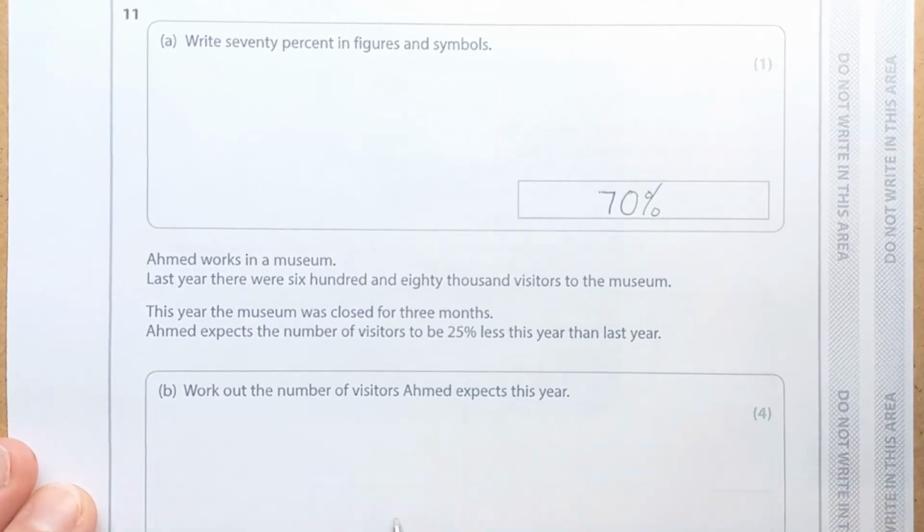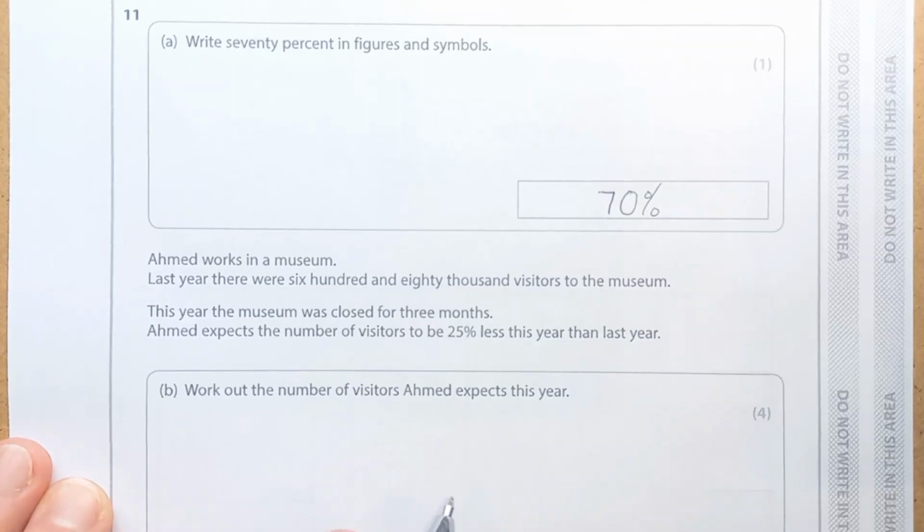Okay, Ahmed works in a museum. Last year, there were 680,000 visitors to the museum. This year, the museum was closed for 3 months. Ahmed expects the number of visitors to be 25% less this year than last year. Work out the number of visitors Ahmed expects this year.